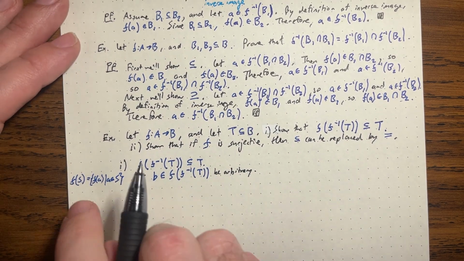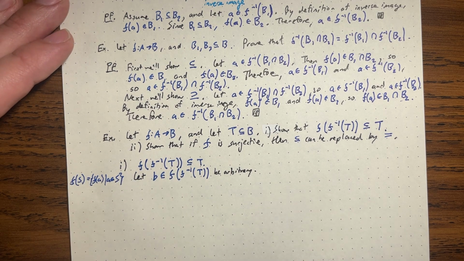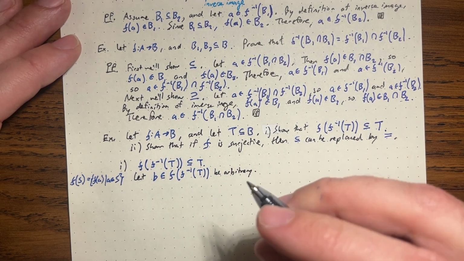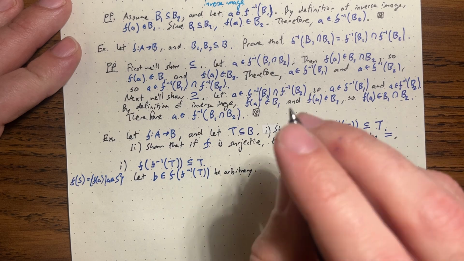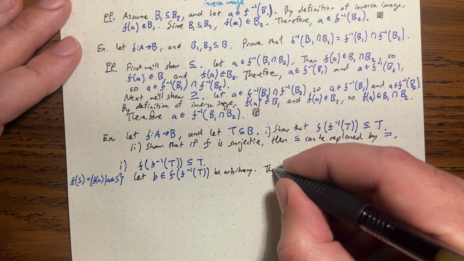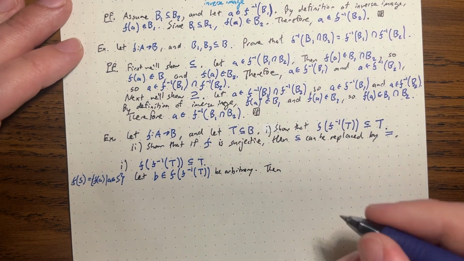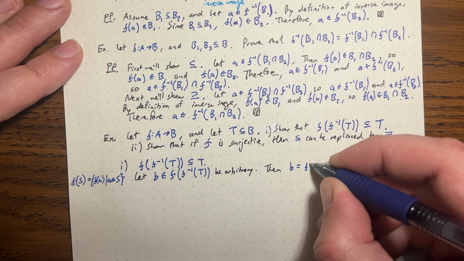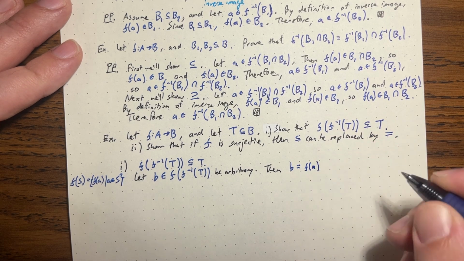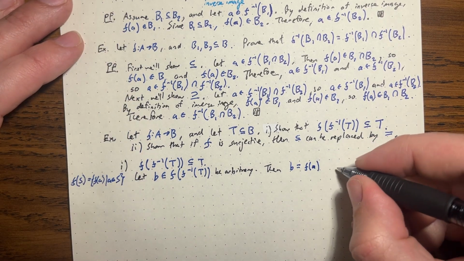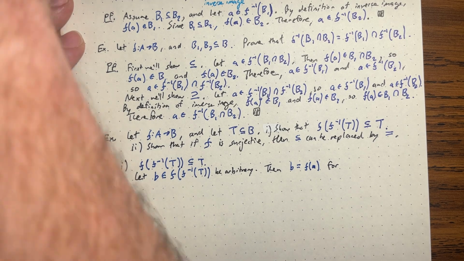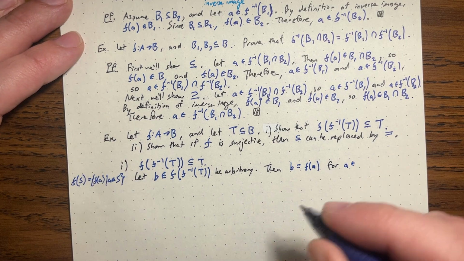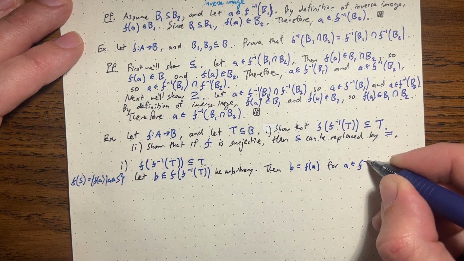So we're just writing down the definition of the direct image first. Start with the direct image. Let's just write that down. So B equals f of a for a in whatever this thing is, f inverse of T.